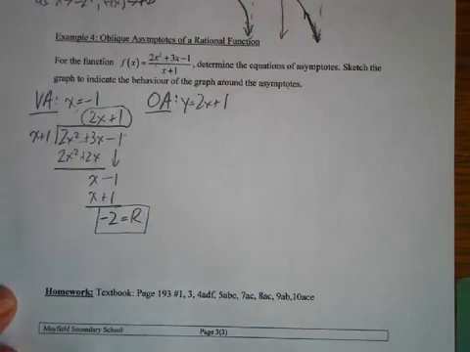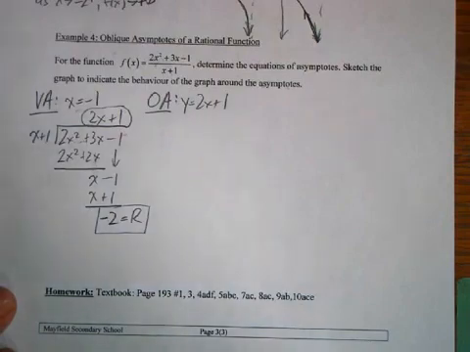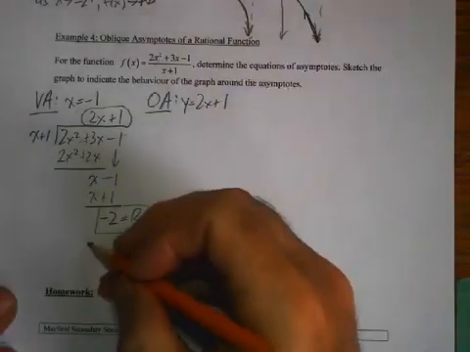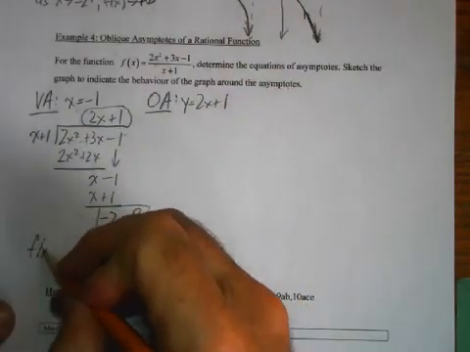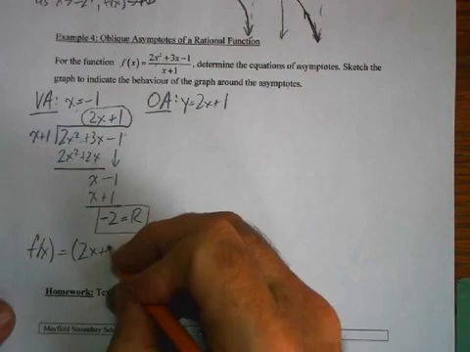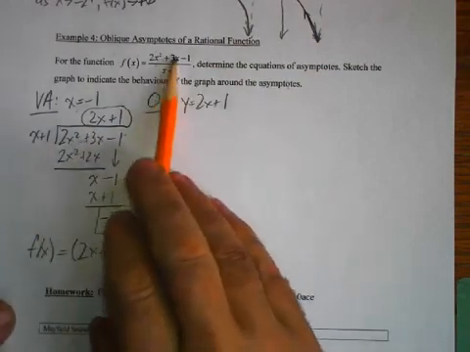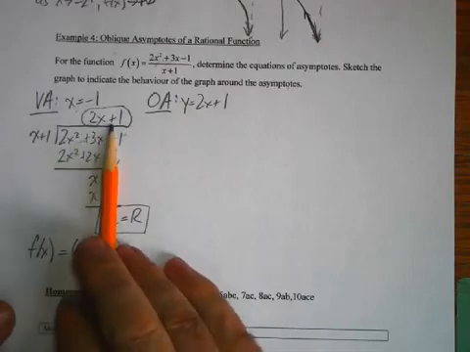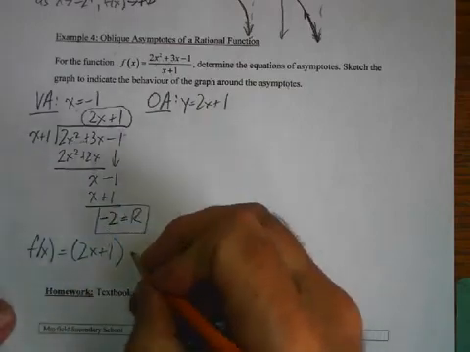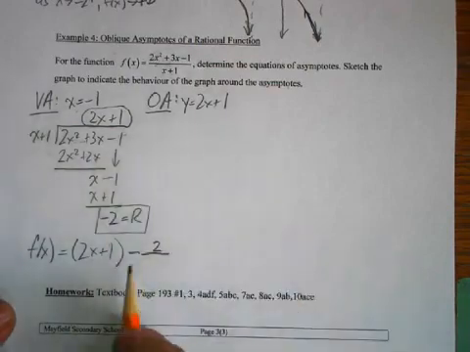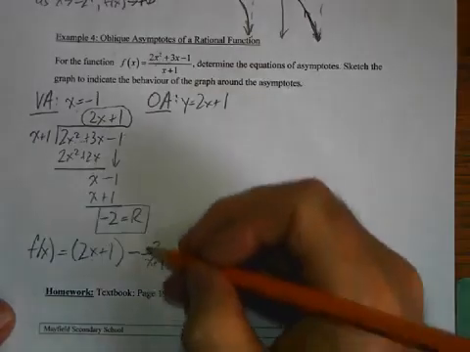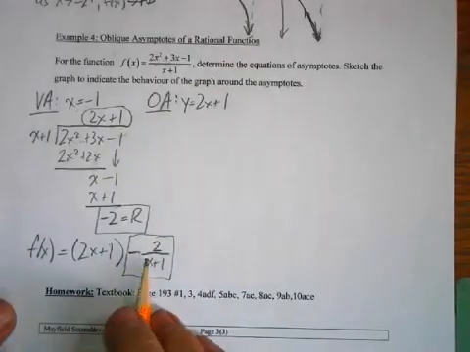Now, there's different ways of doing the oblique asymptote behavior. One thing that I've done recently, in the last 5 years, is a slightly different way. So I could rewrite this equation of the function, because I already divided it out and I got 2x plus 1 as an answer, but I also had a remainder of negative 2. So that remainder is going to be minus 2 over x plus 1. Okay, so this thing here will be the remainder if I do the division.